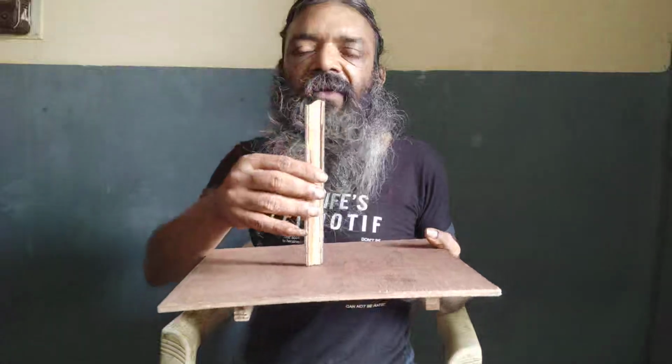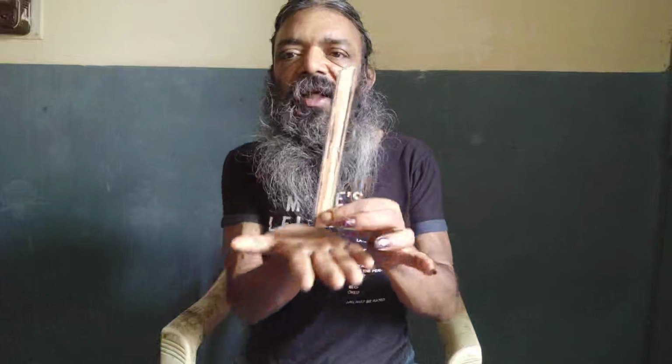This is the XY plane and this is the Z axis.